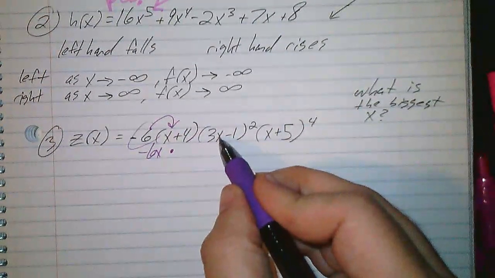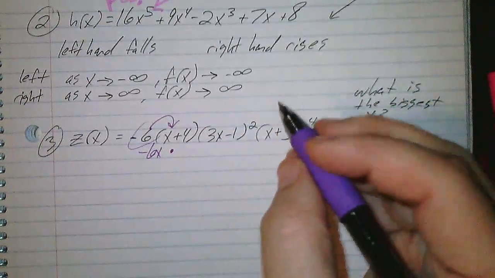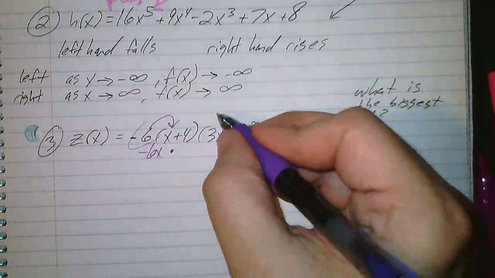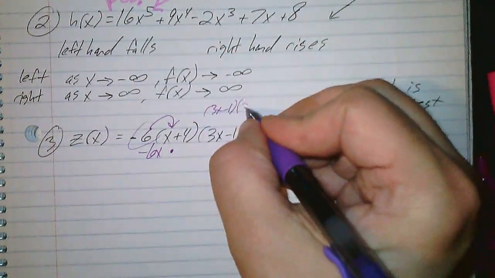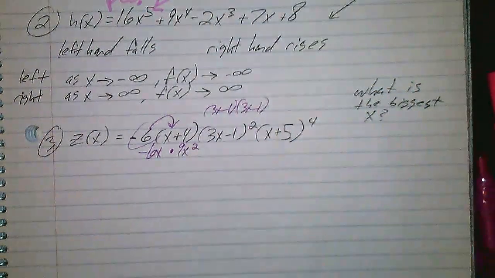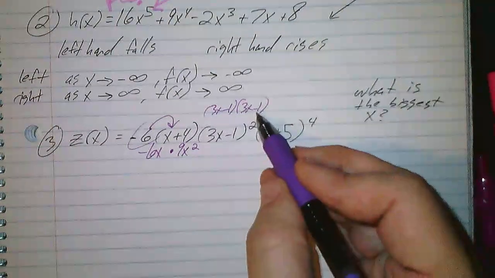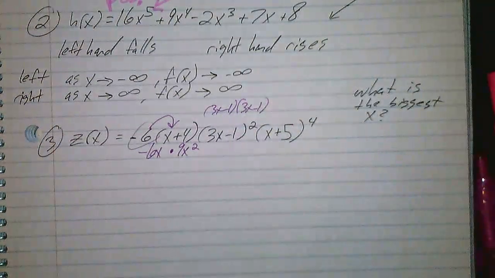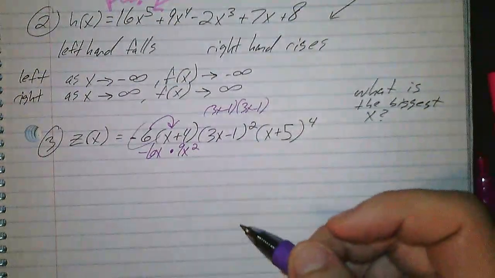What would I get over here? 3x minus 1 squared. If I FOIL this out, 3x minus 1 times 3x minus 1, I would get a 9x squared. Again, we're looking for the highest x value. I would also get -6x, but we're looking for our biggest x term. We don't need to know what the entire polynomial is.